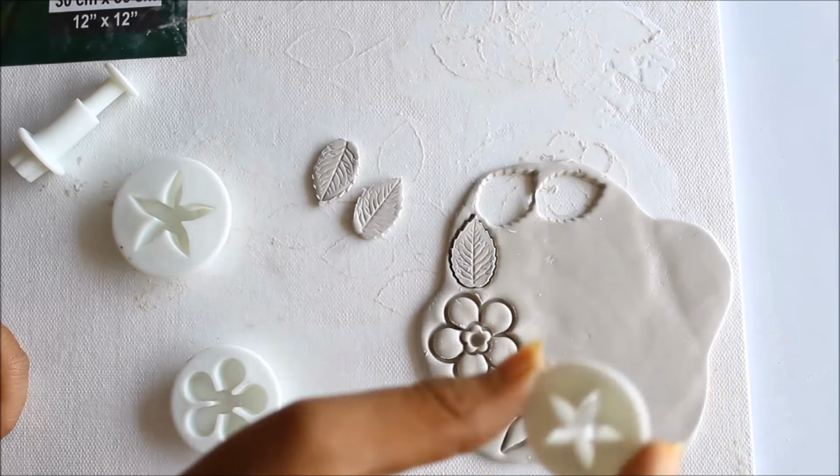So now I'm going to start from the top position, and I'll apply a little bit of glue, only some as I require, on the places where I'm going to place the flowers.